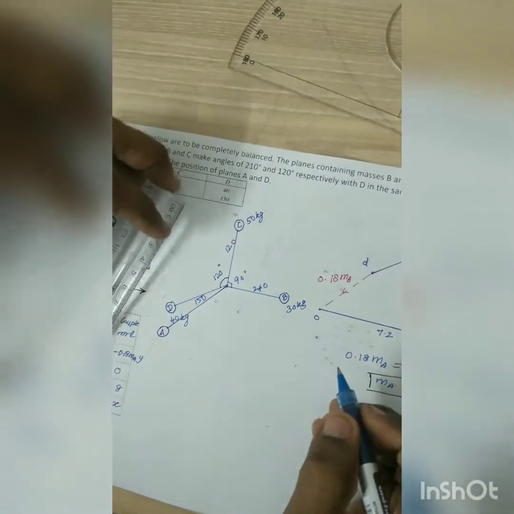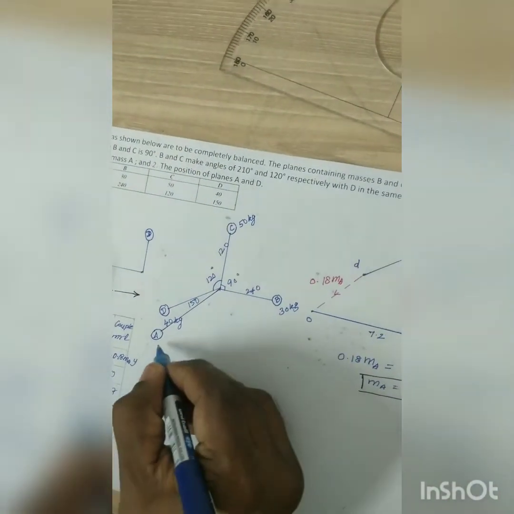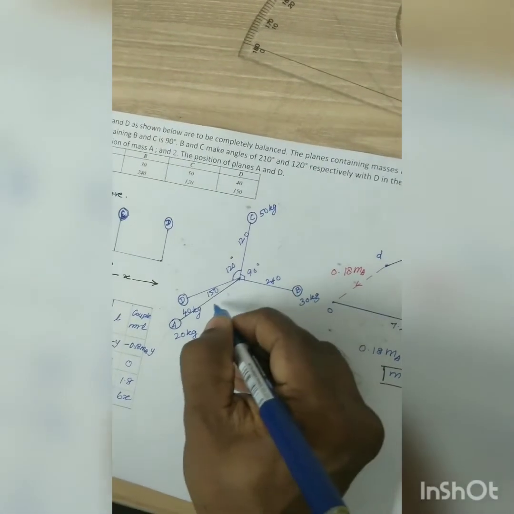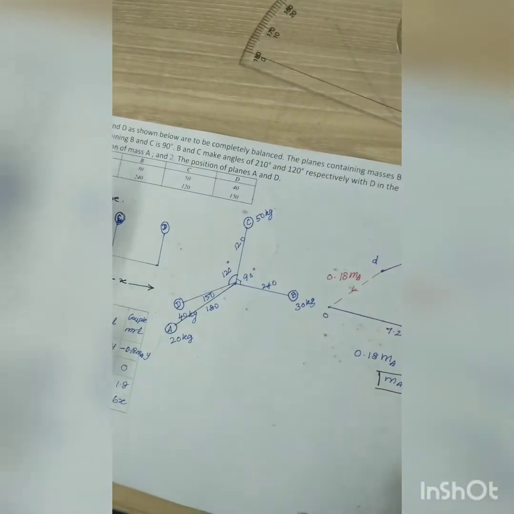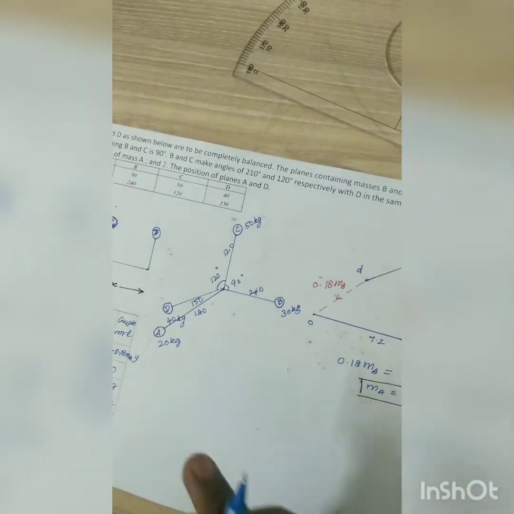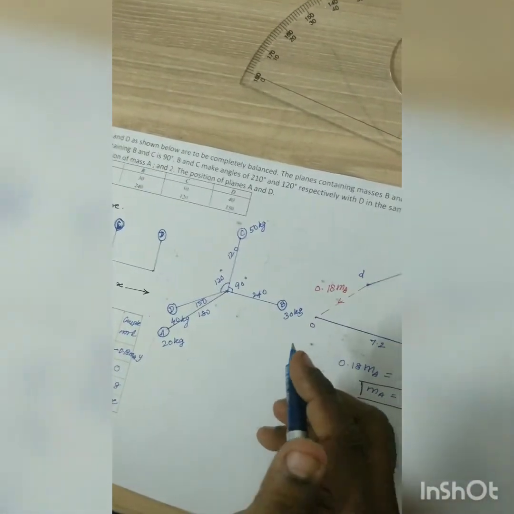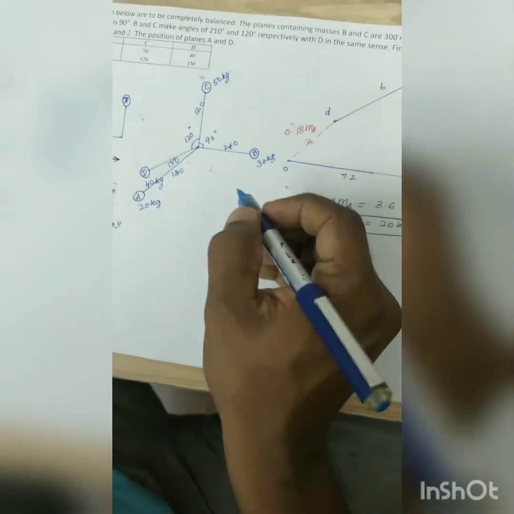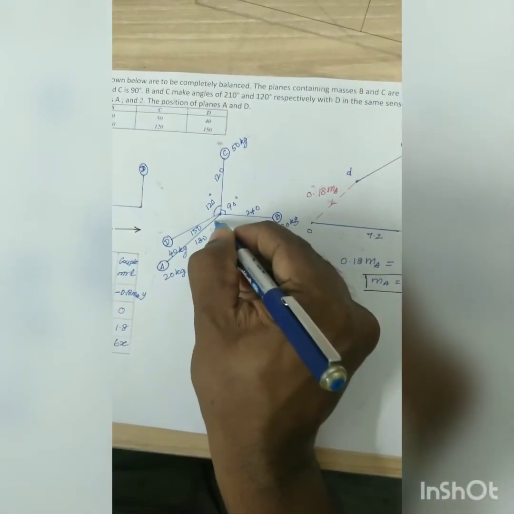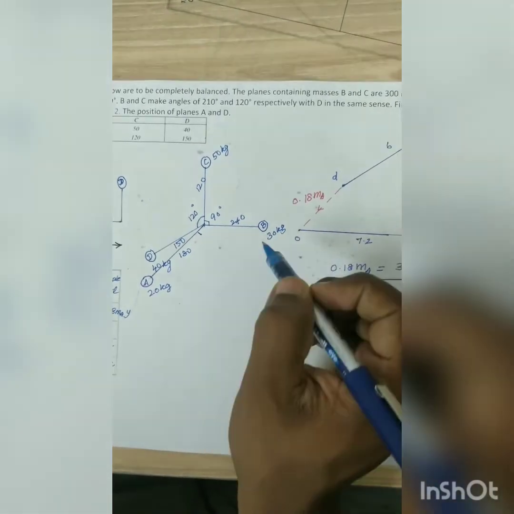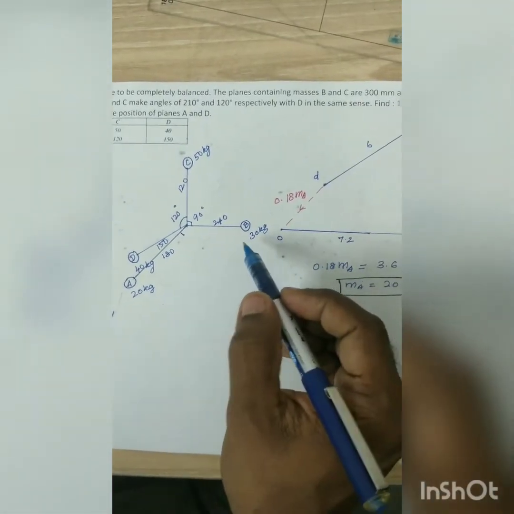This is what we found out. And the mass we found as 20 kg. Distance is already given, it is 180. So we got the values for this one. We located this mass and the angle also we found out. So AOB will be 236 degrees.